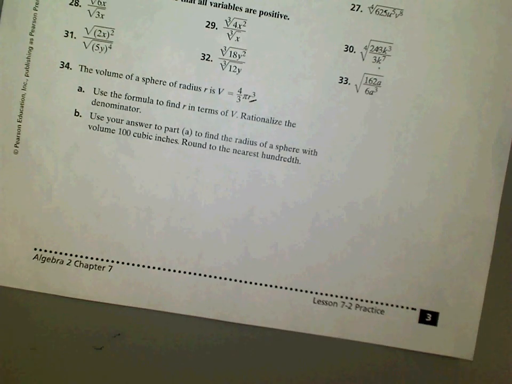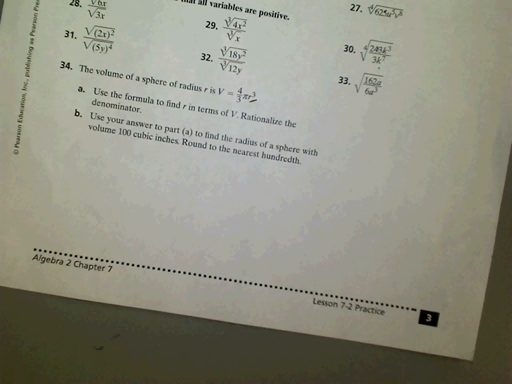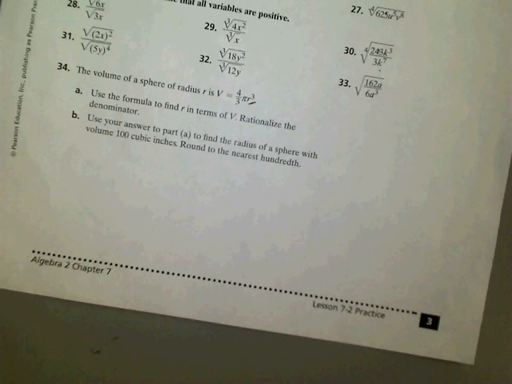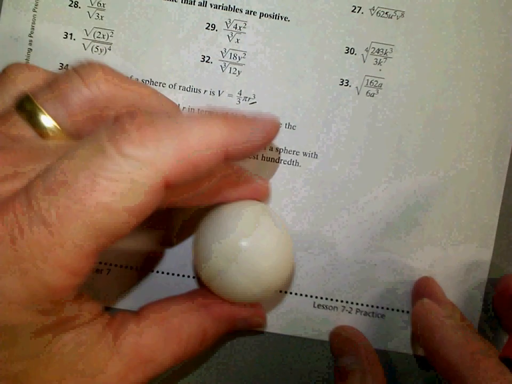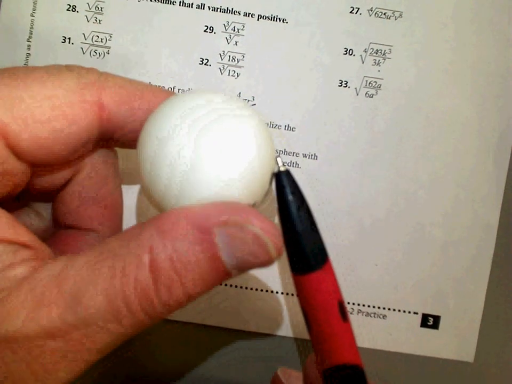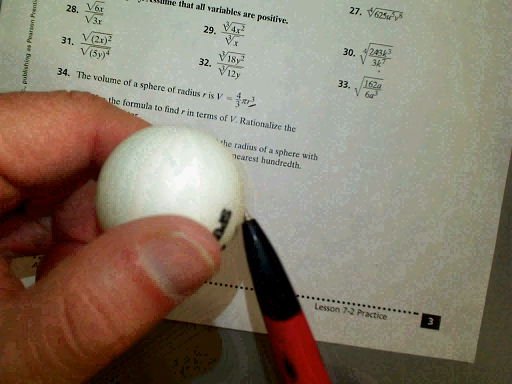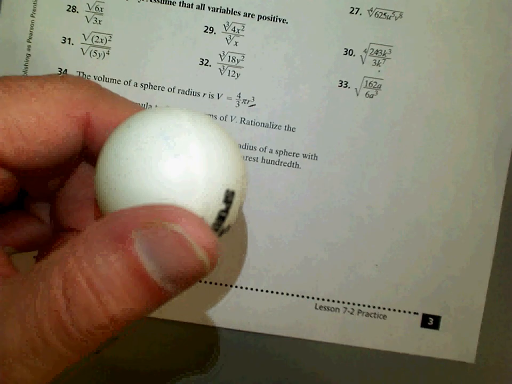Before we go there, that's easy to know. I can visualize 1-inch cubes in that. Easier for my brain. When we're talking about a sphere, a ball, it's a little harder for my brain to wrap around, no pun intended, how many cubic inches fit in a sphere.